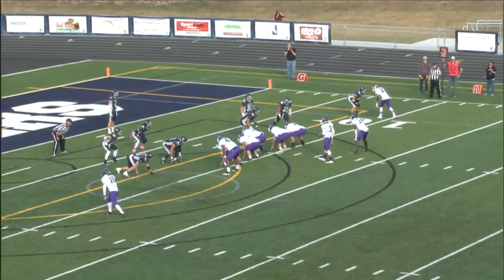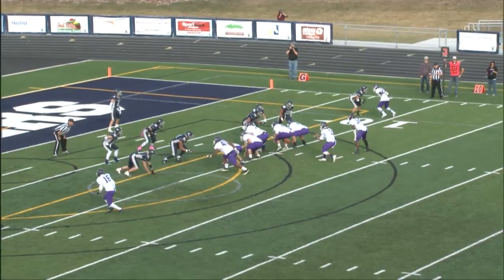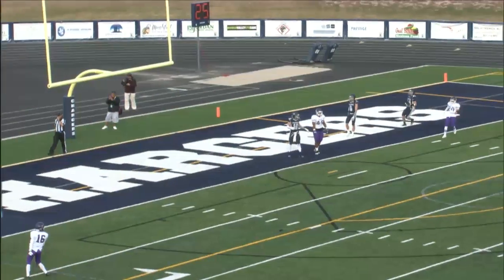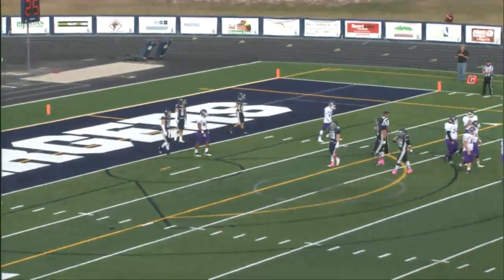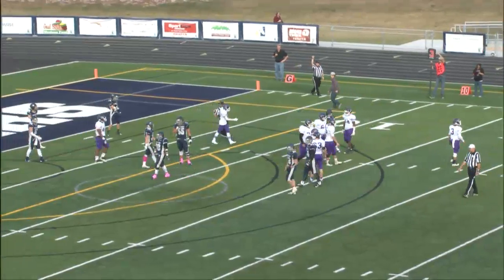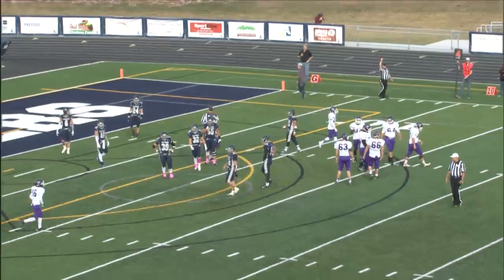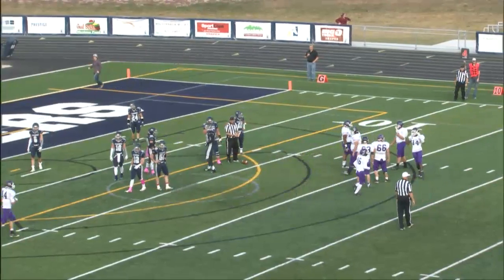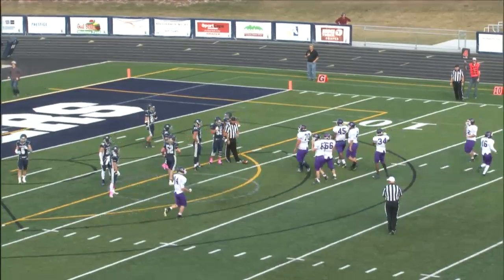Connor Udy in the shotgun. Riley Burt to his right. And it's a pass to the left corner of the end zone, incomplete. That'll bring up a fourth down. I'm assuming that the Bees are going to try to go for 3 here. It looks like that's what is happening.